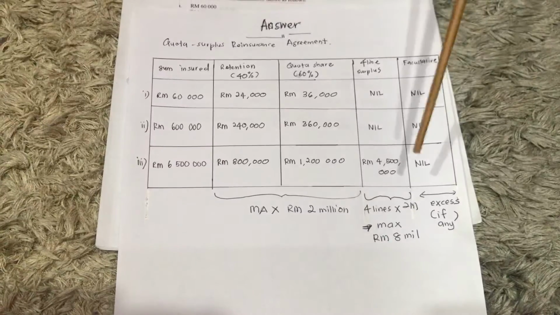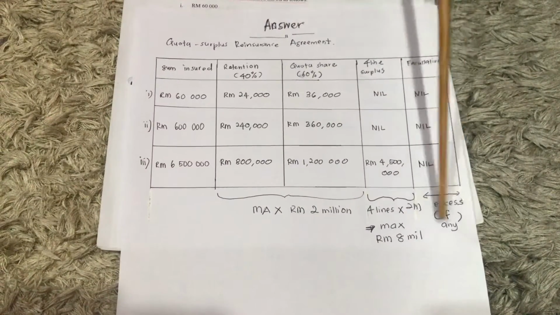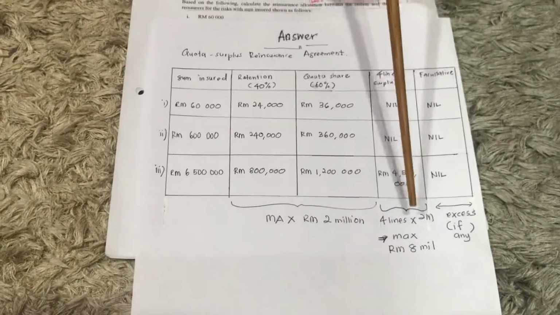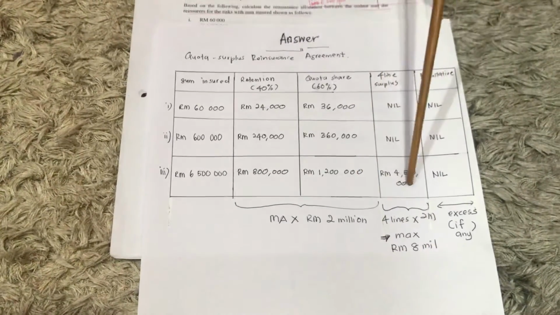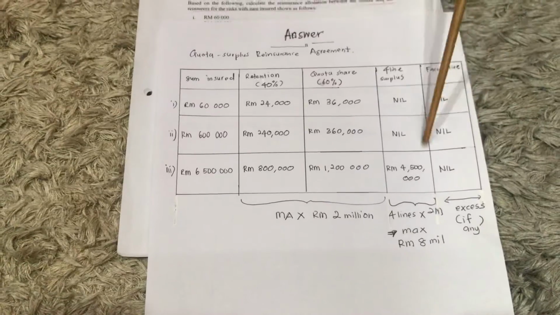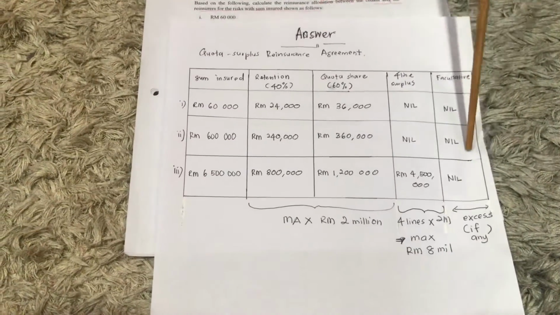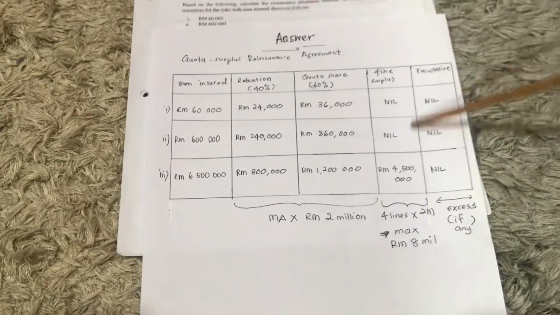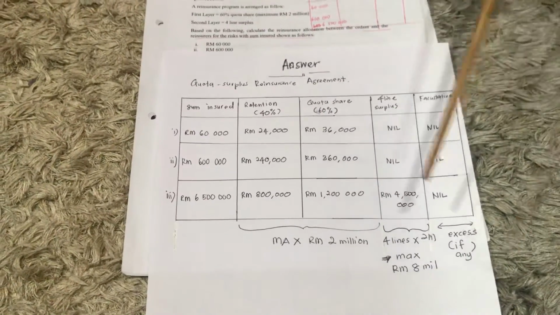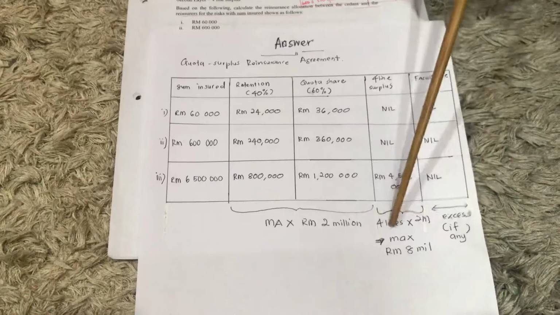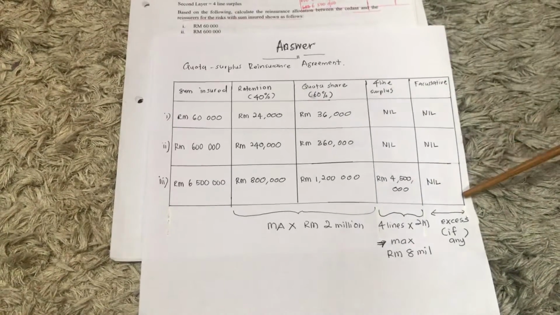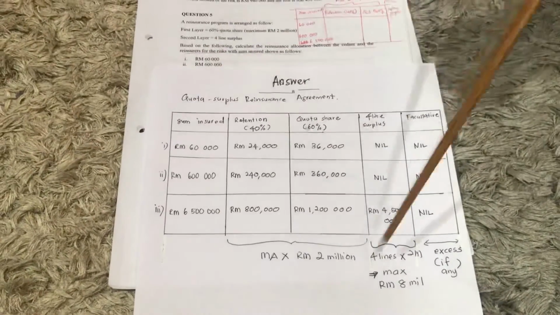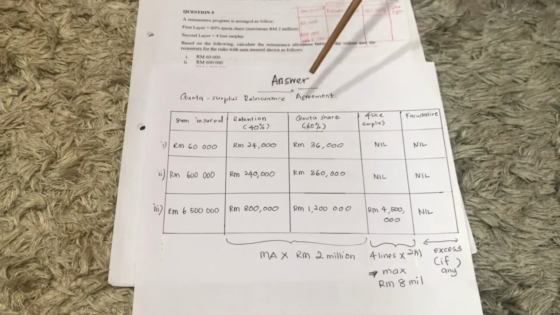Let's say, if I mention here "excess, if any," and the value exceeds 8 million, then the rest of the surplus will fall under facultative. Since the question only asks whether it exceeds 8 million, we stop at the 4-line surplus. Any excess from the 8 million will fall under the facultative reinsurance. This is how you calculate for the quota share surplus reinsurance agreement.